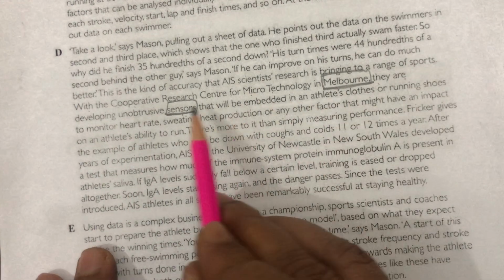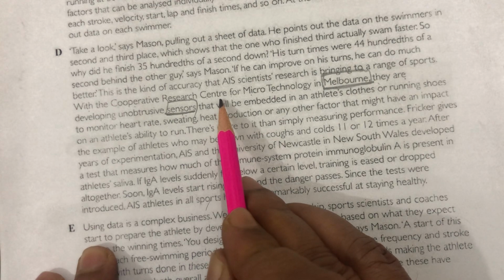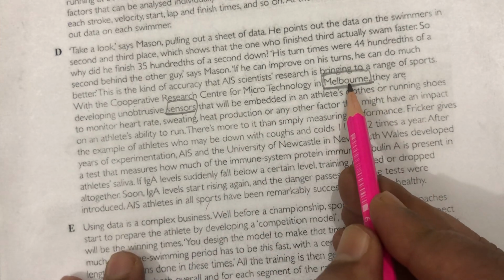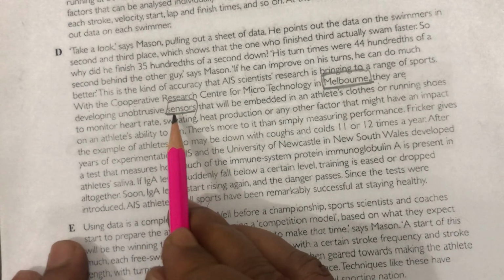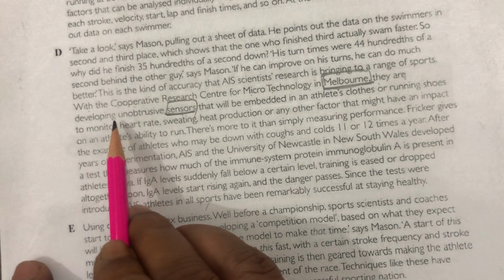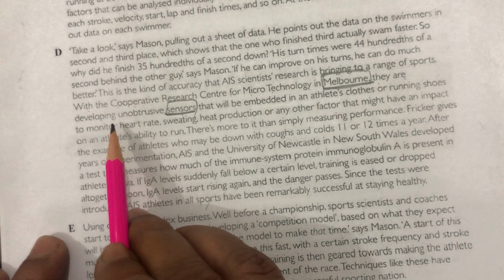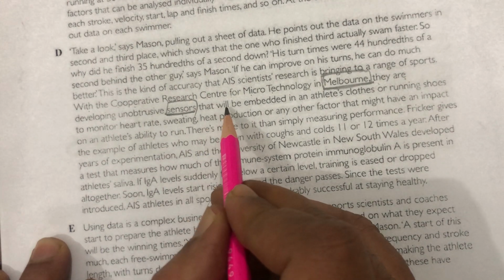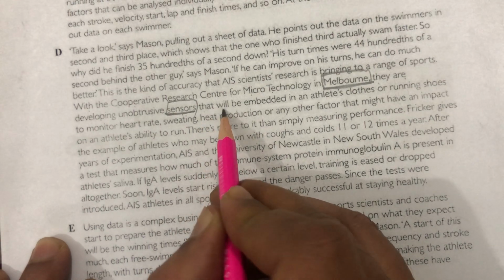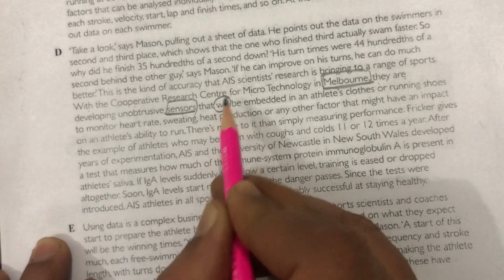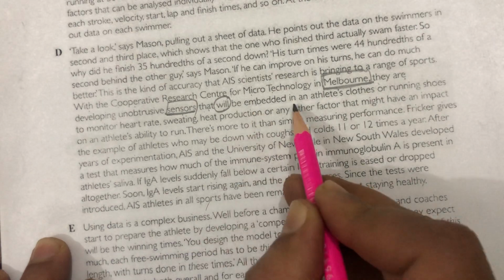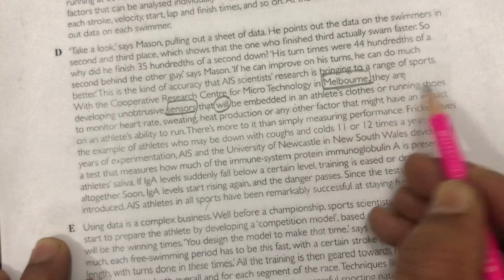The Cooperative Research Center people in Melbourne, Australia are developing sensors, they have not completely finished them yet. Then we can find the key helping verb that will. So will refers to the future that will be embedded in an athlete's clothes or running shoes.